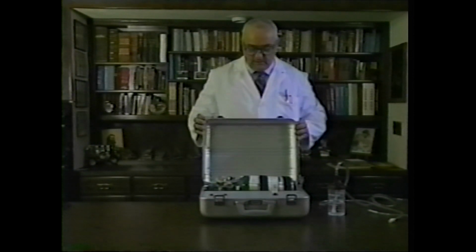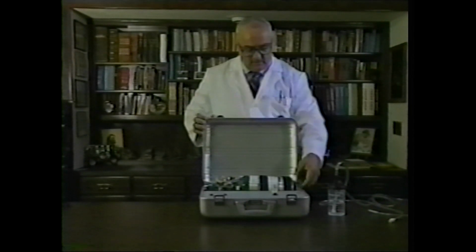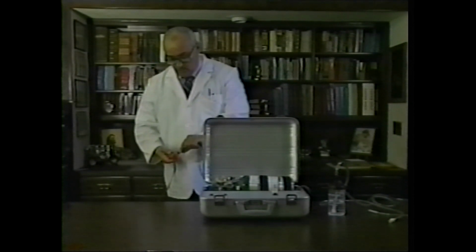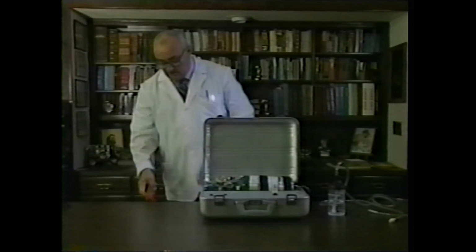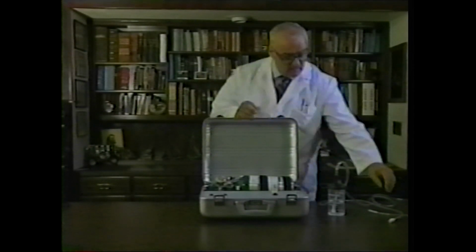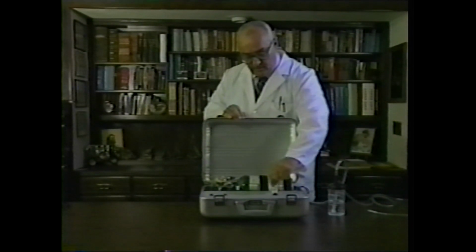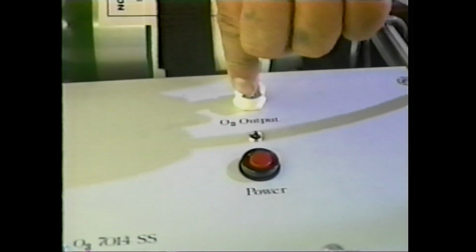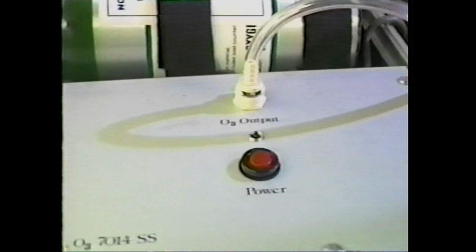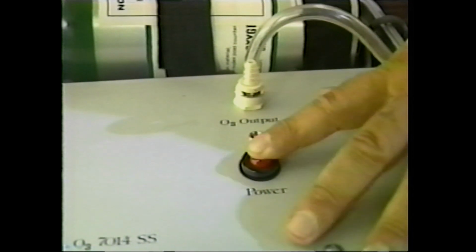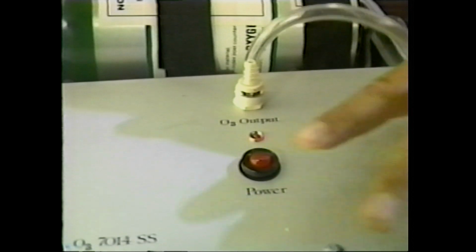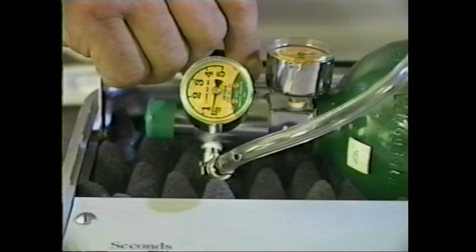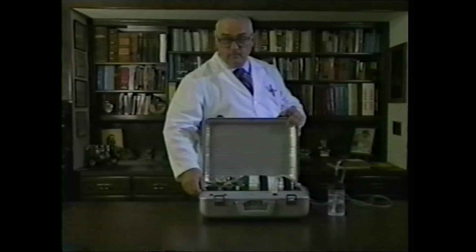Opening it up, it's complete. Has everything inside it, oxygen, and all the necessary electronics. I'll plug it in to a normal wall outlet, 110 volt, which is all that's required. And then we'll plug in our humidifier, our bottled water. Turn on the power, the oxygen, set the oxygen at 0.5 liter per minute flow, and we're ready to go.